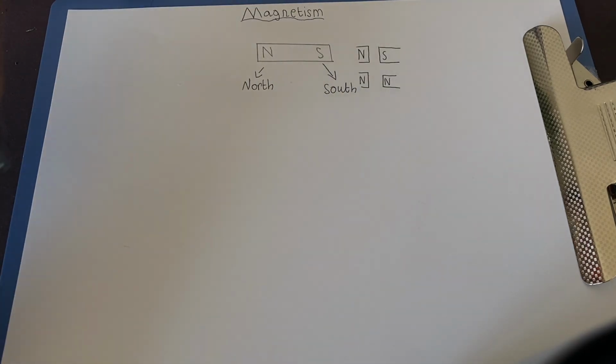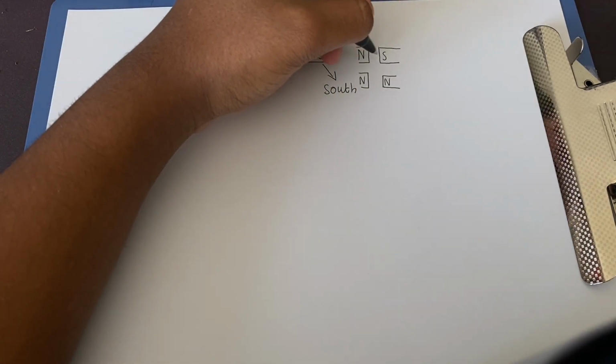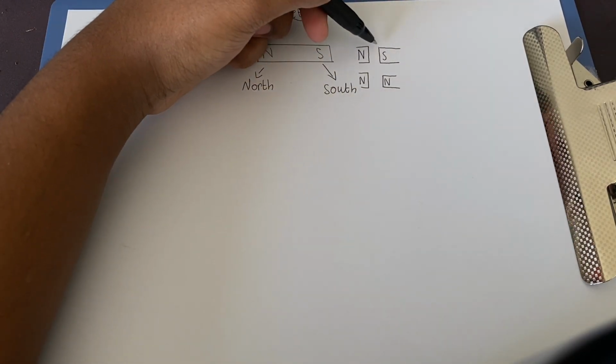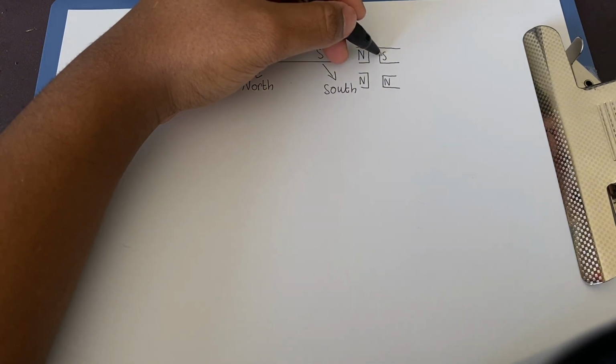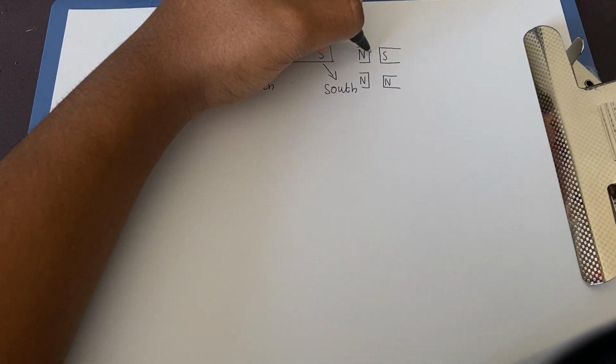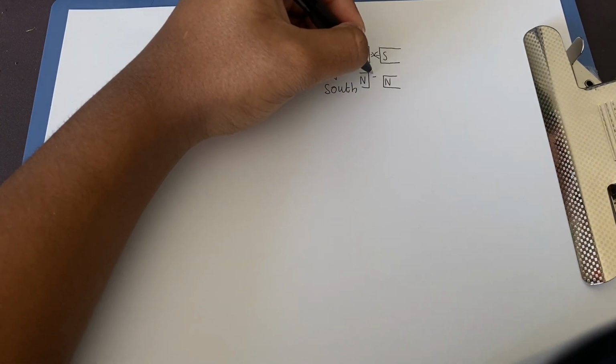Let's talk about the law of magnetism. For example here, these two are unlike poles. One is north and one is south. When unlike poles are present, they will attract. When like poles are present, they will repel each other.